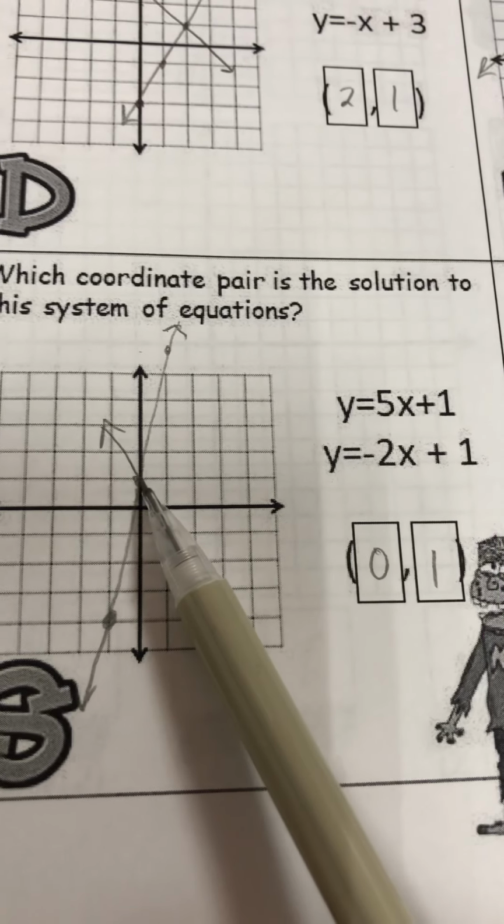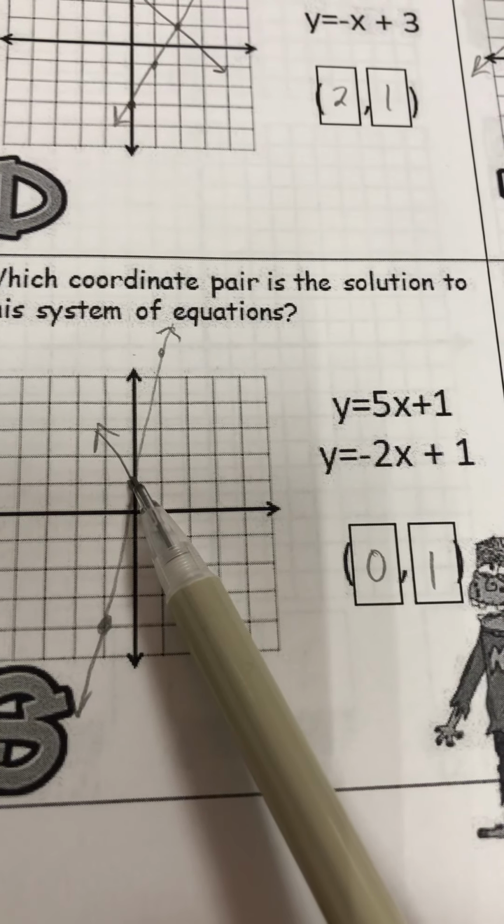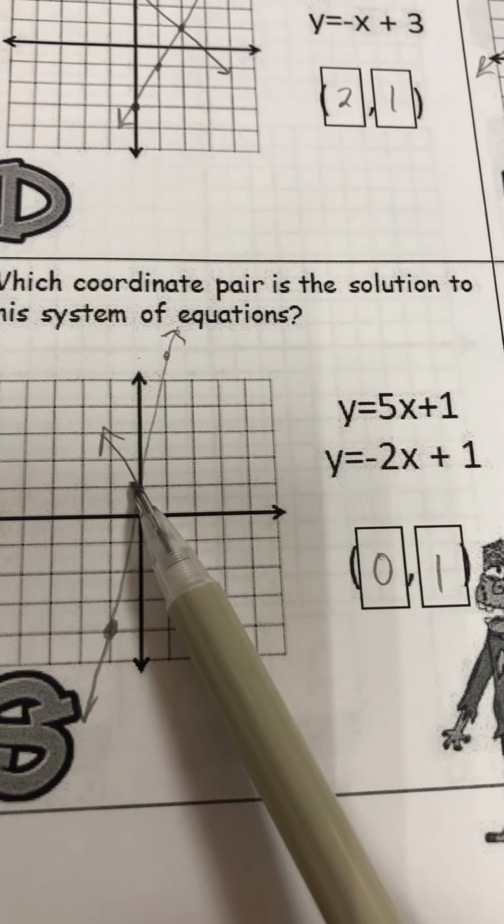Well, if I start at +1, that's where they are going to be intersecting. This one is up 5 over 1. From this point to this point, up 5 over 1. The slope on this one is down 2 over 1. So I added that in so I can make a line. This point right here is where they intersect, and that point is 0, 1.